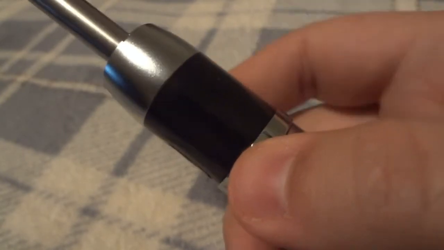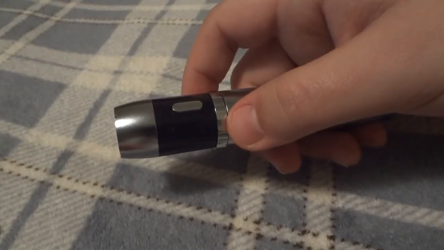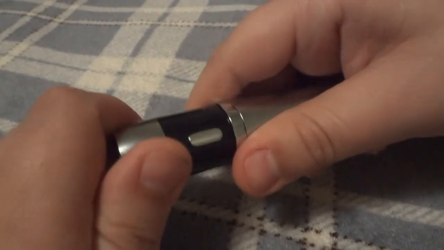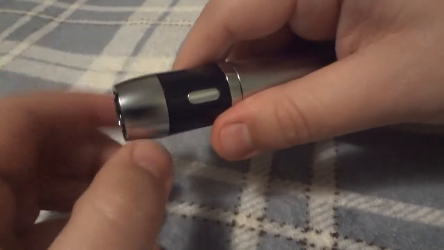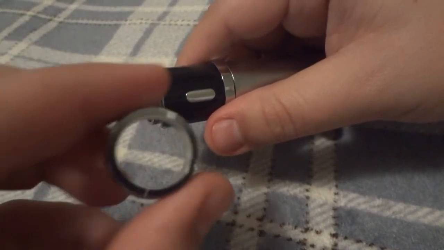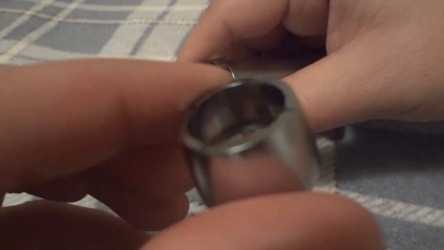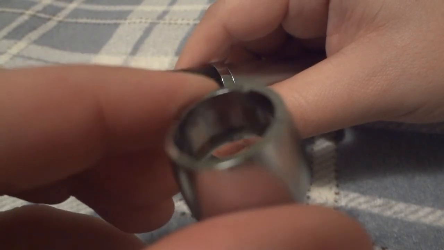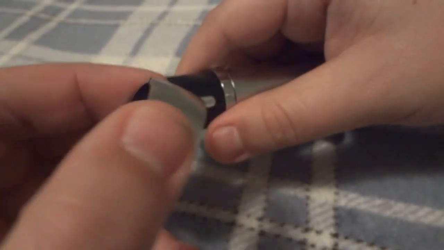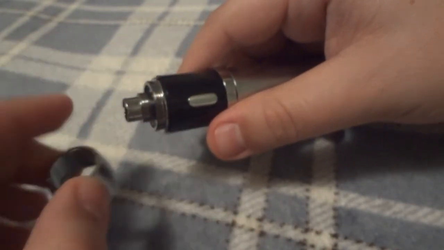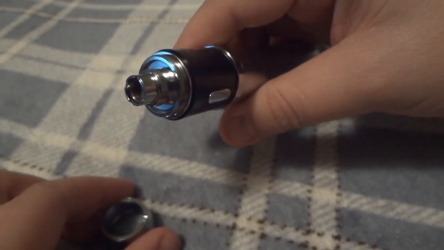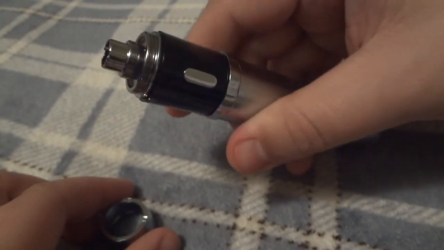That the eVic offers. Now that you've seen the design of the eVic up close, let me show you a little bit more to this device. Let's take this off right here. Here's the cap, you can see it. And then you can see here's the ego connection and the drip well.